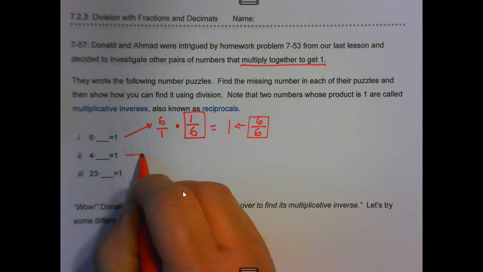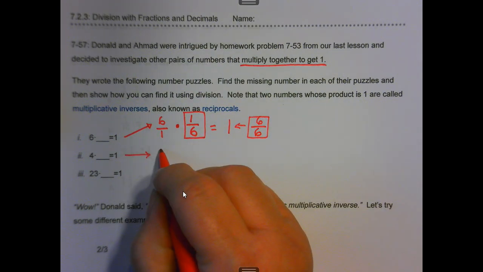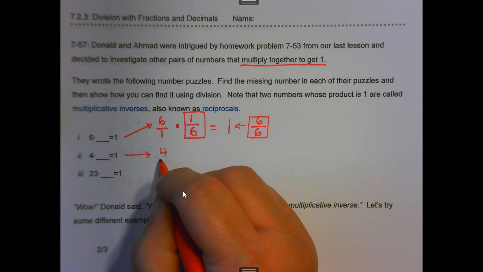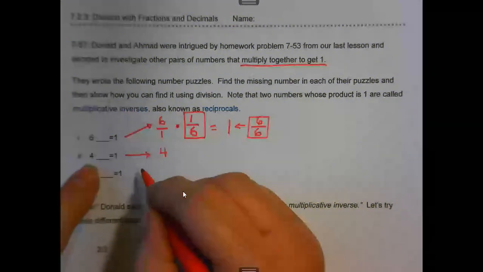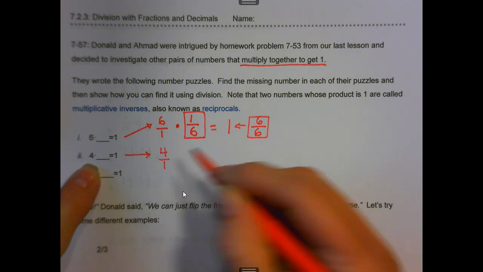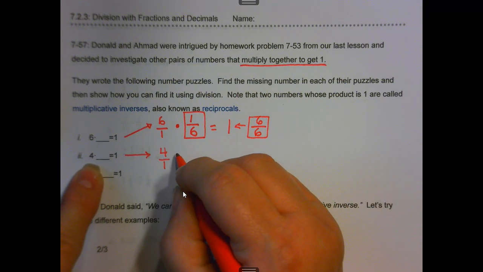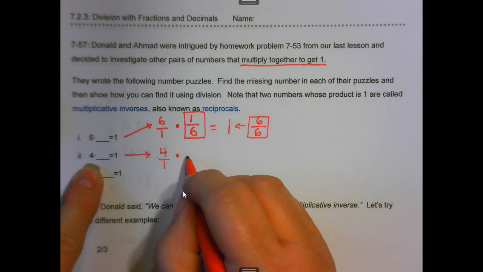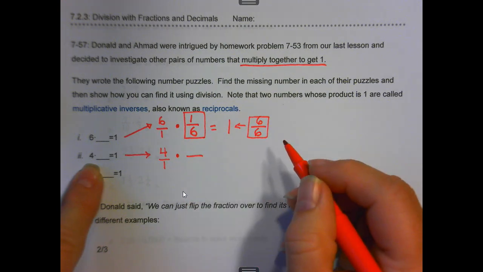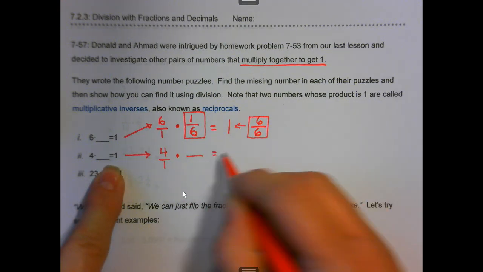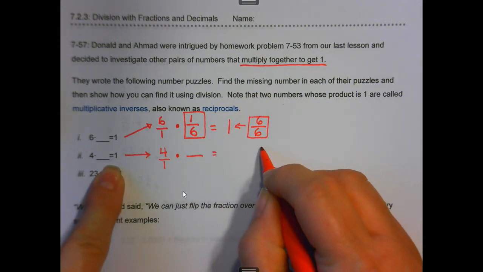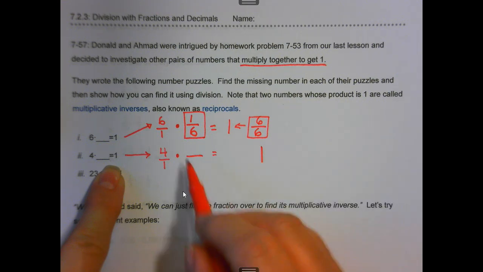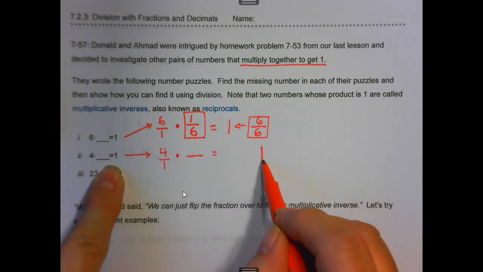Now let's take a look at this one. I do the same thing. I have a whole number 4, so I'm going to put that on top of a 1. And I'm multiplying it times something. And I want my answer to be finally the answer 1. And I'm going to switch it around a little bit so that my answer 1 is at the very end.